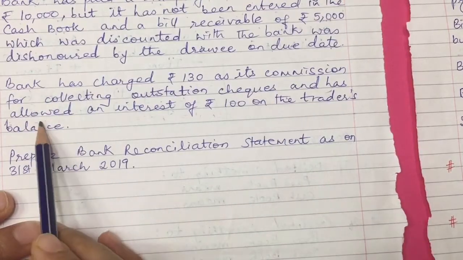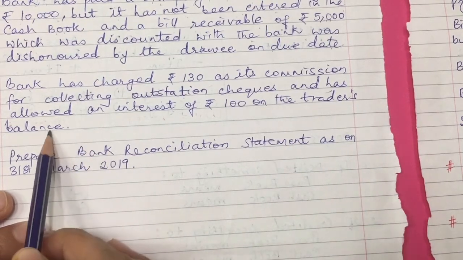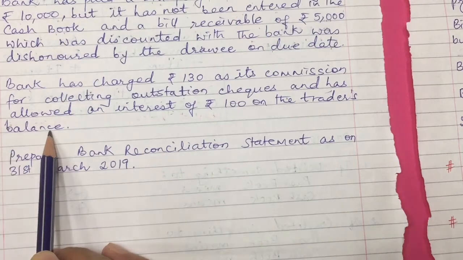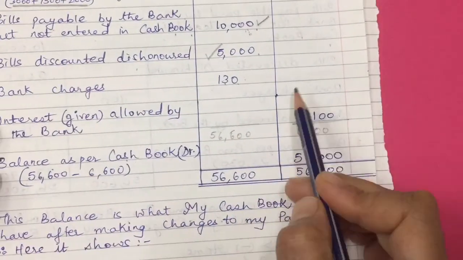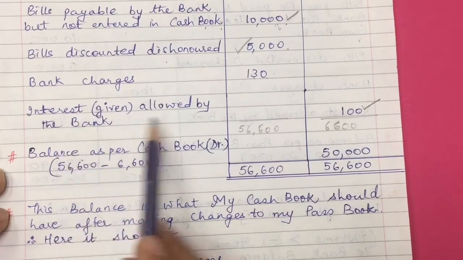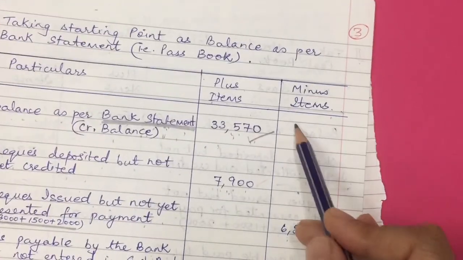Bank has allowed an interest of rupees 100 on the trader's balance. That means the bank has given us interest. In the cash book we are not aware of it and have not added it, so the bank will automatically minus it in the BRS. Okay, interest allowed by the bank, rupees 100, in the minus item.